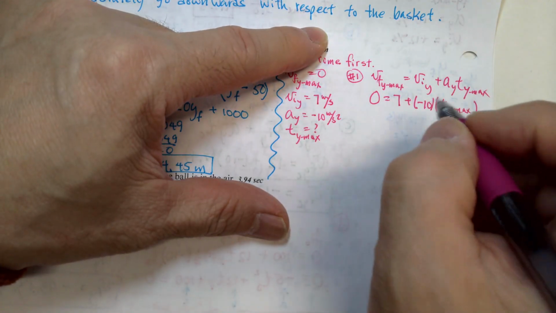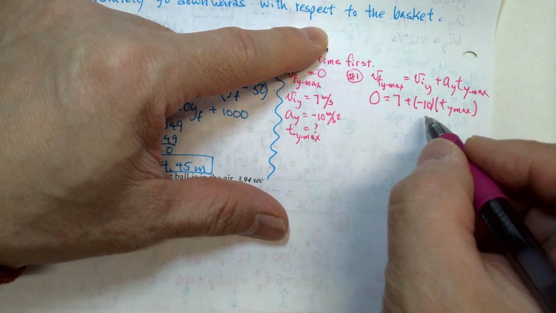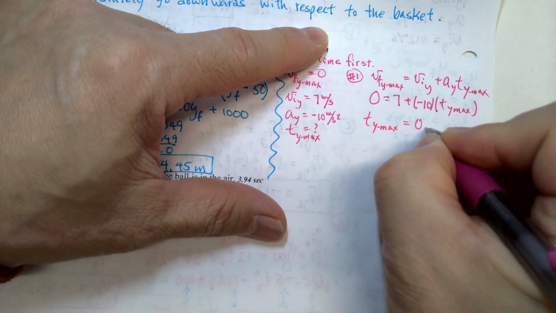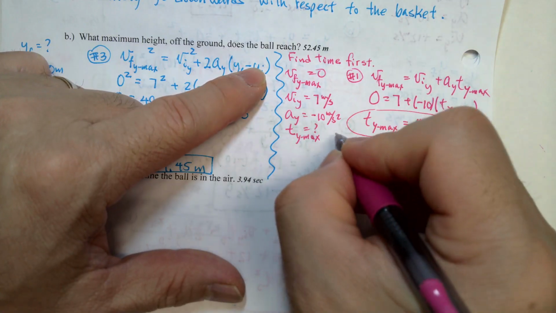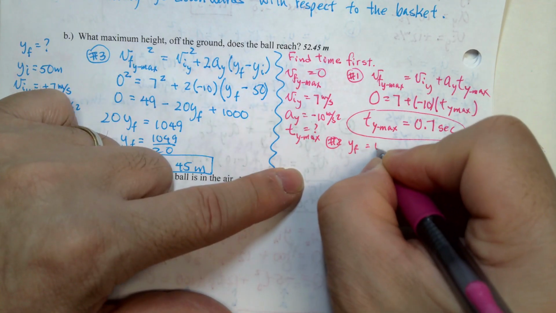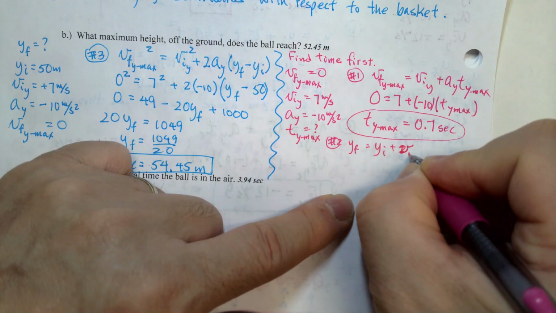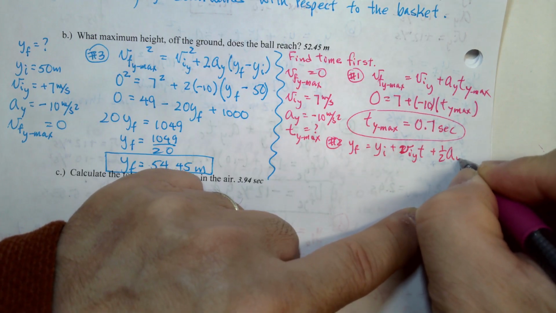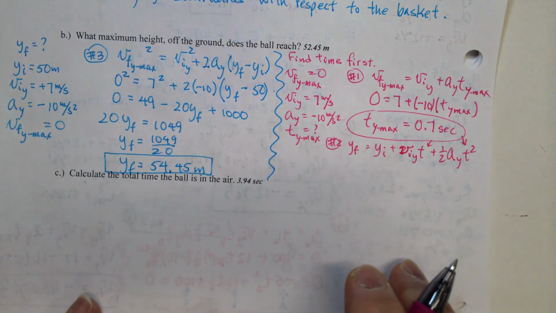So if I solve for time, bring this to the other side, it becomes negative. Divide both sides by negative 10. So my TY max comes out to 0.7 seconds. Once you have this, you can use equation number 2 and say my y final is equal to y initial plus VIY t plus 1/2 a sub y t squared, and you plug this time in here and here to get your position.